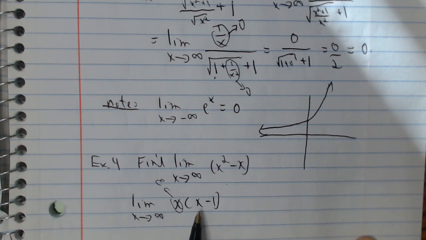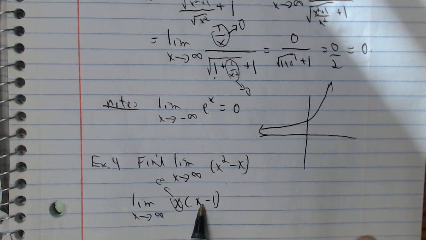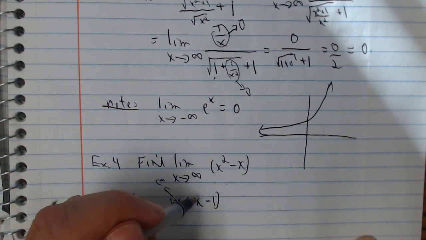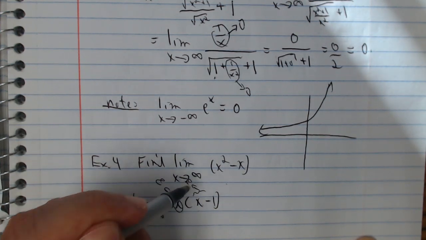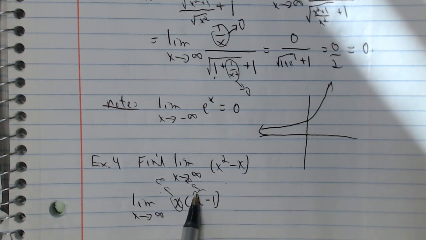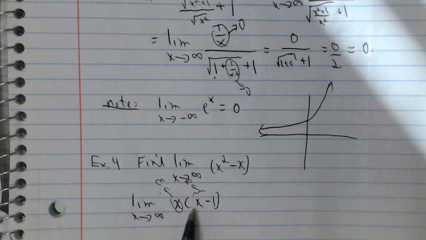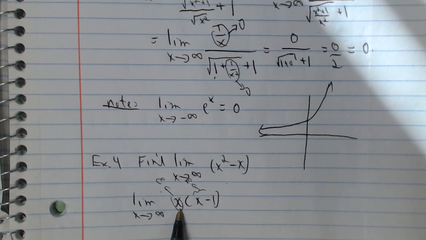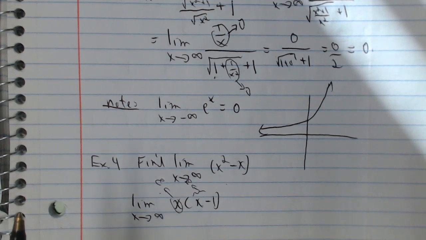And what happens to this one? Well, a really large number minus 1 is still a really large number, and this also goes to infinity. Now look, I'm no longer subtracting. What's a very large number times a very large number? I'm saying x times x minus 1. A very large number times a very large number becomes an even bigger number. So what I'm basically telling you is infinity times infinity is going to be infinity, because all we're saying is a large number times a large number is a large number.